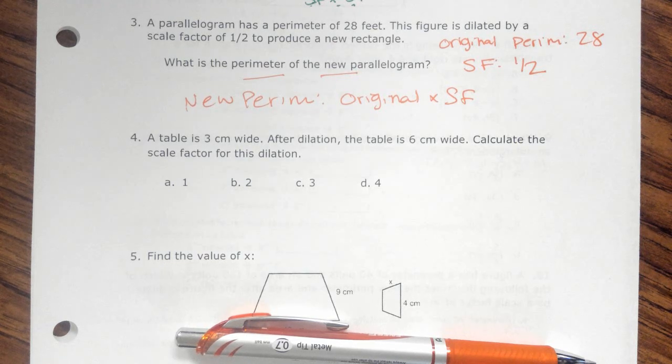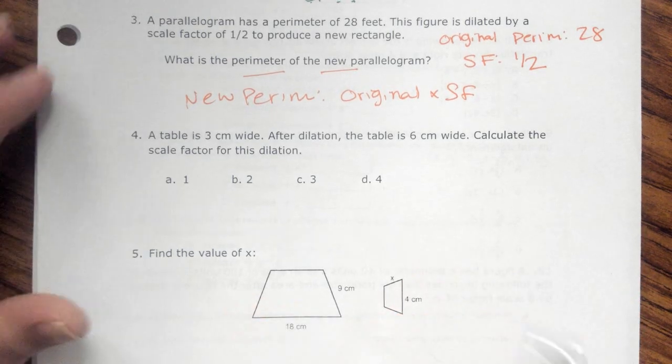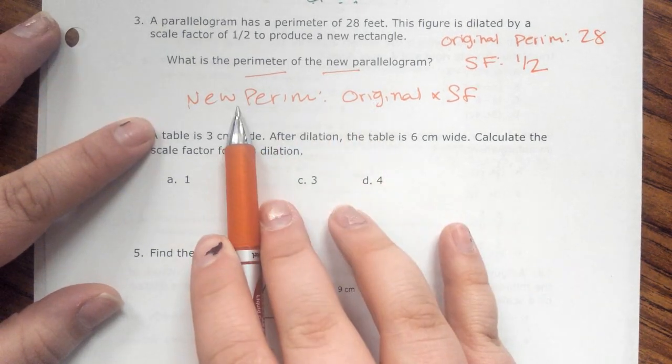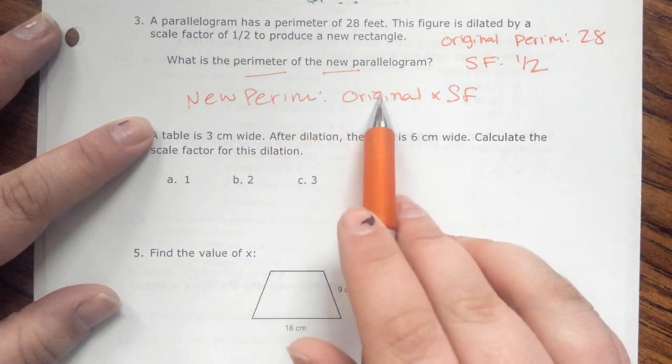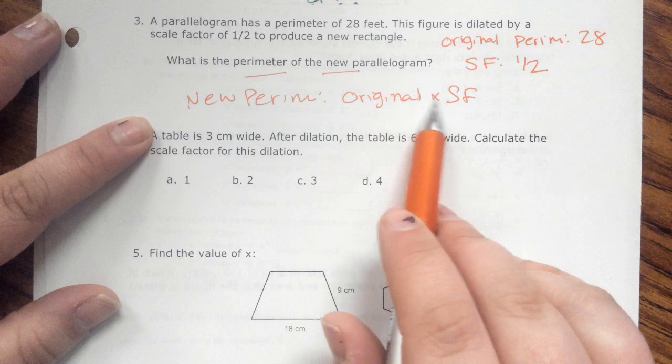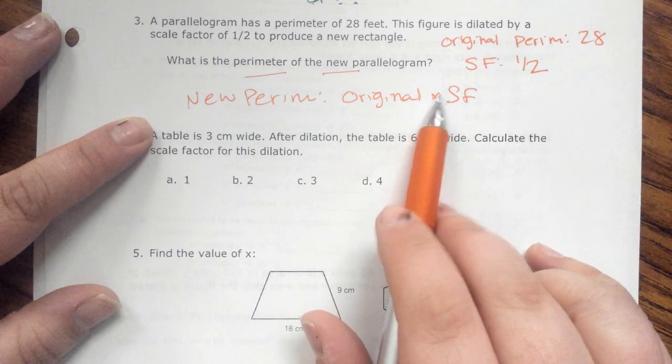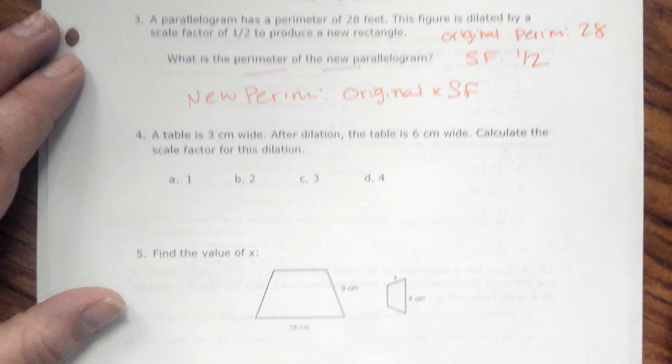Okay, I'm back, and there we go. So the new perimeter of the rectangle is just going to be the original perimeter, 28, times the scale factor, 1/2.